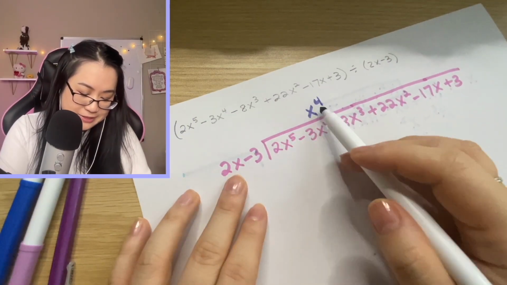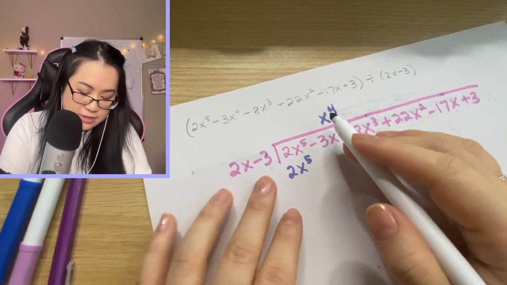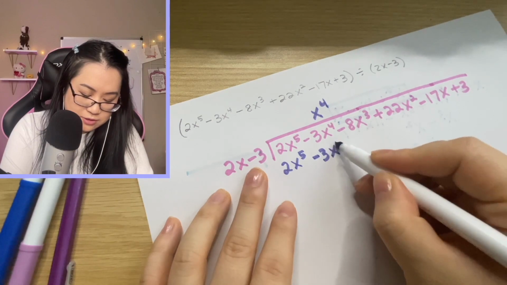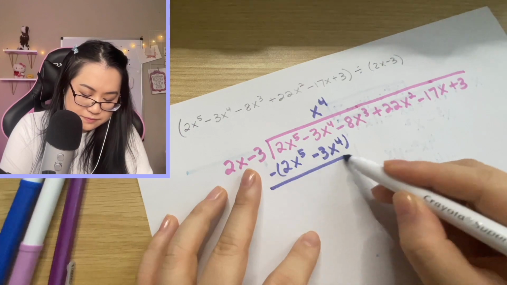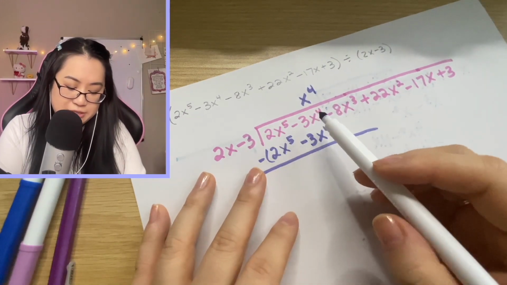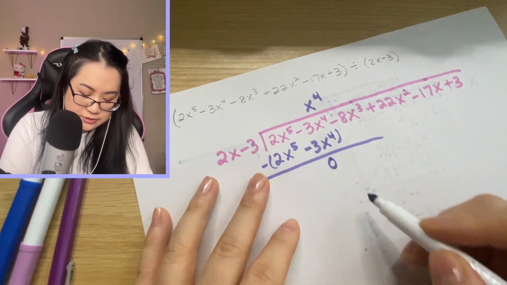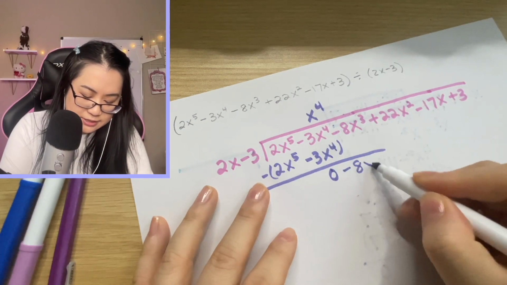So 2x times x to the fourth is 2x to the fifth, and then I have a minus 3x to the fourth. So then I subtract like so, and I'm distributing the minus sign. So this is 0, and this is actually 0. So I do minus 8x cubed.